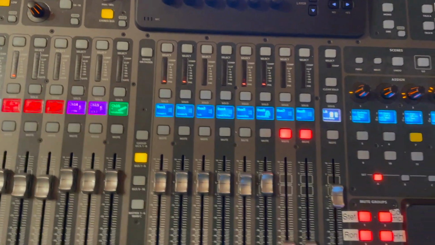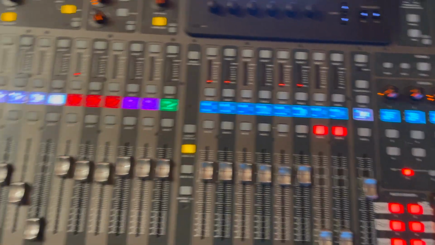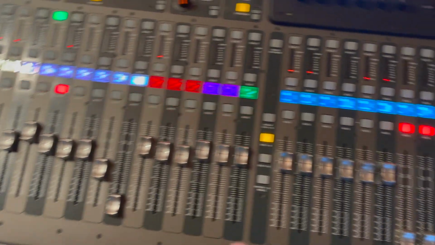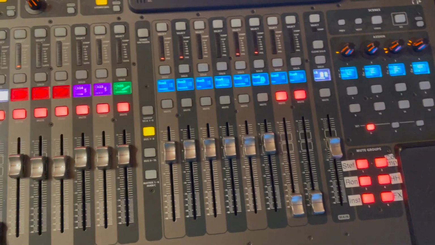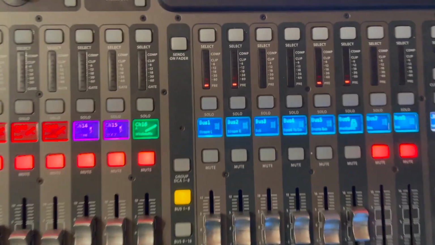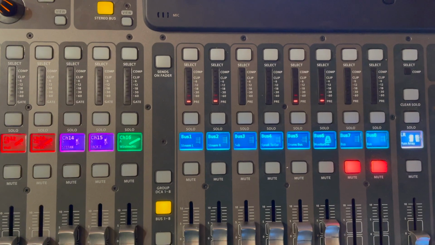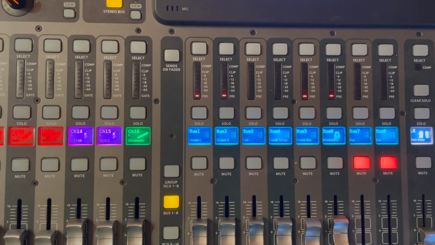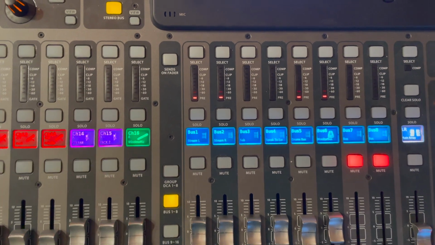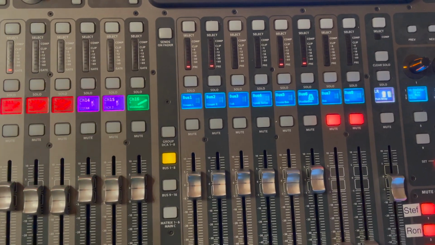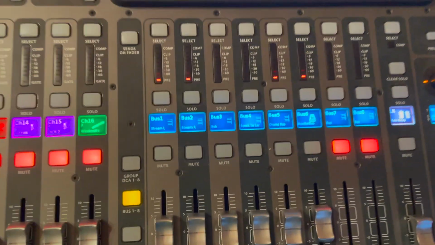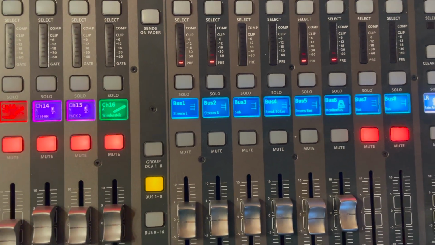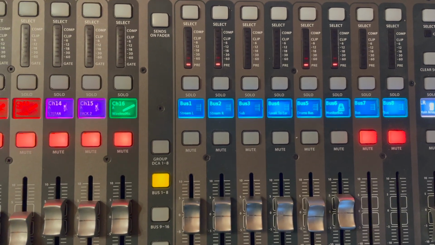All right, so what's the point of buses? The point of buses is to send these channels, all of these guys, to something that isn't the main mix, okay? So for instance, the biggest one that we use is the live stream. It's very important that we have a separate bus for the live stream because we are mixing it differently than we mix the house. For instance, there's no drums sitting in someone's living room at their house playing. Obviously down here we have a drum set. So maybe we're not putting it in the mains as much, but we need it to go into the live stream, okay? That's why we have these buses. That's why we're mixing something separately.